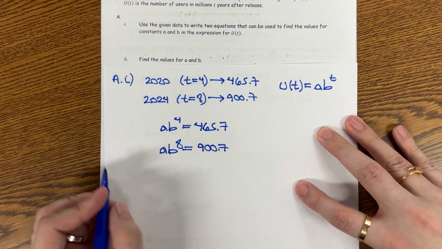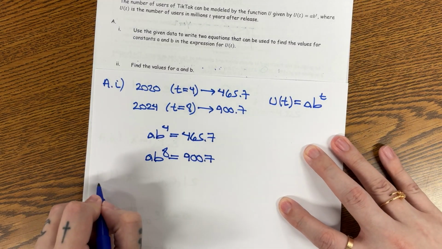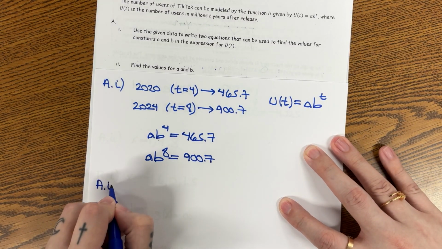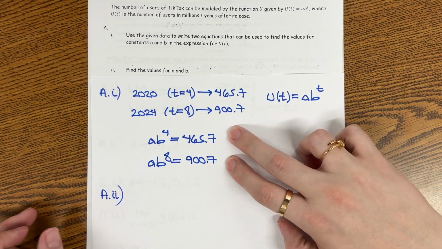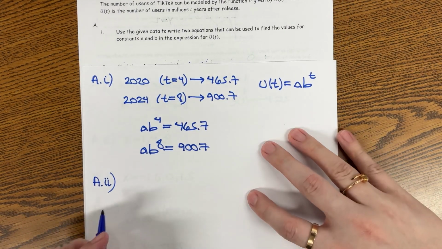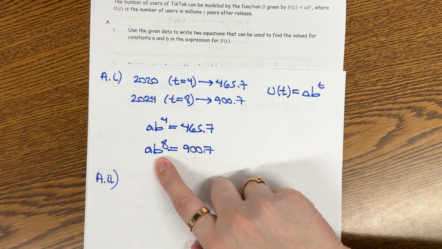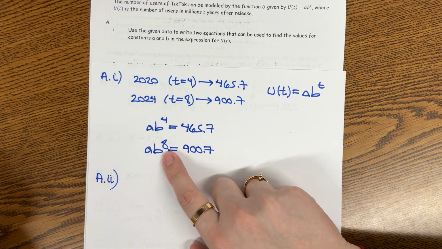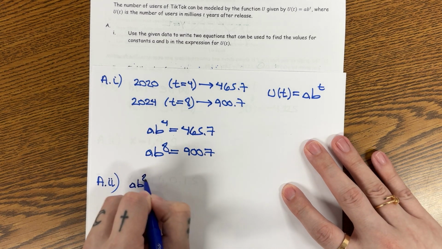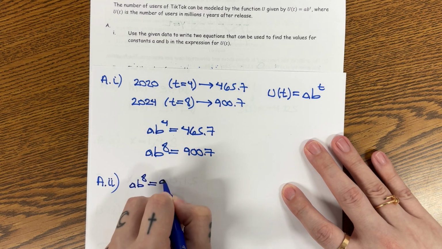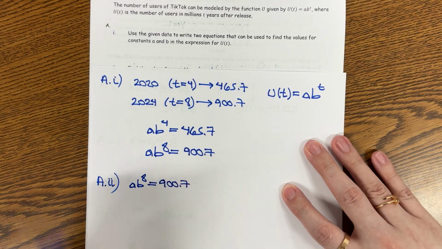All right, so now I'm gonna use these two equations to actually find my A and B values. I'm actually gonna start with the bigger equation, well, the one with the higher degree. So I'm gonna take AB to the eighth equals 900.7 million.